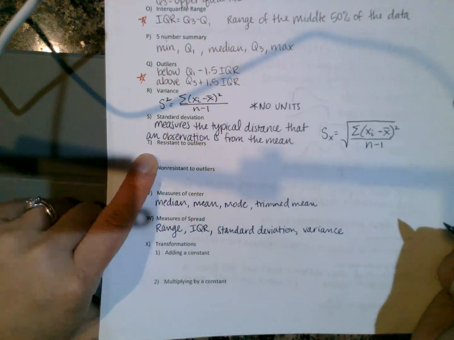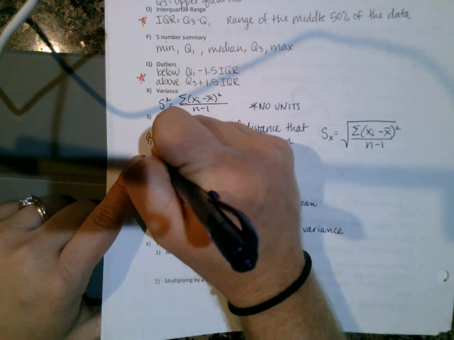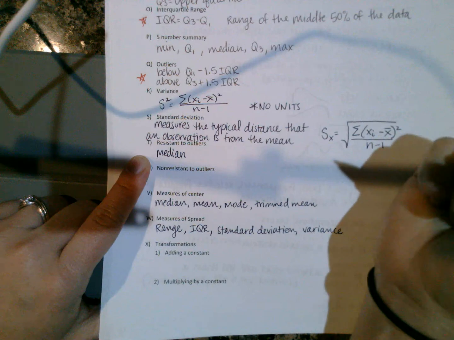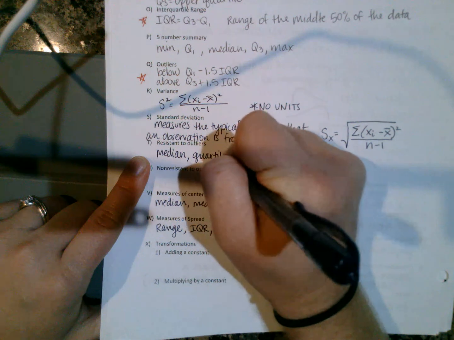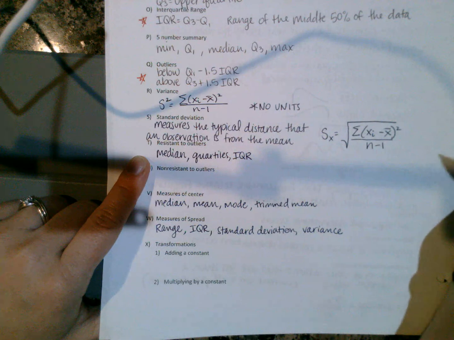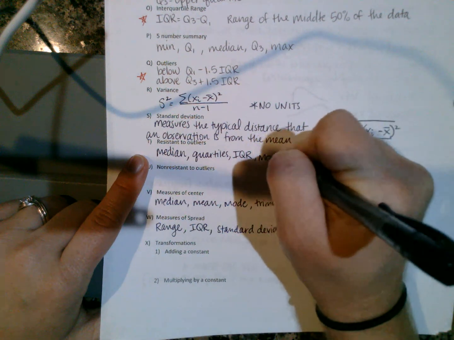Resistant to outliers means that it is not affected by outliers. We've already talked about the fact that the median is resistant to outliers. A couple other things that are resistant to outliers: quartiles, IQR, because it's only dealing with Q3 to Q1. What else is resistant to outliers? Typically mode is resistant to outliers.